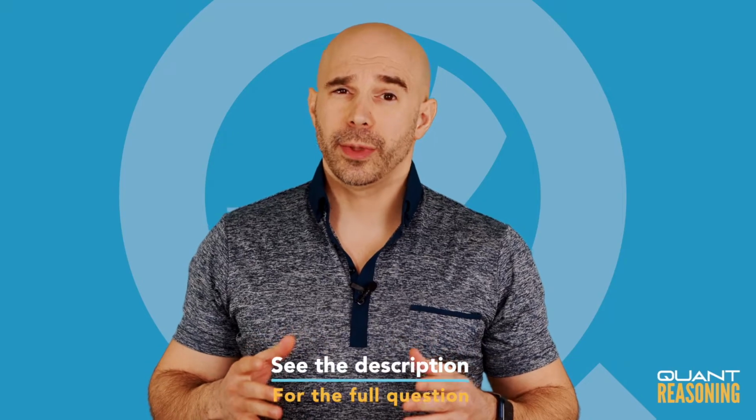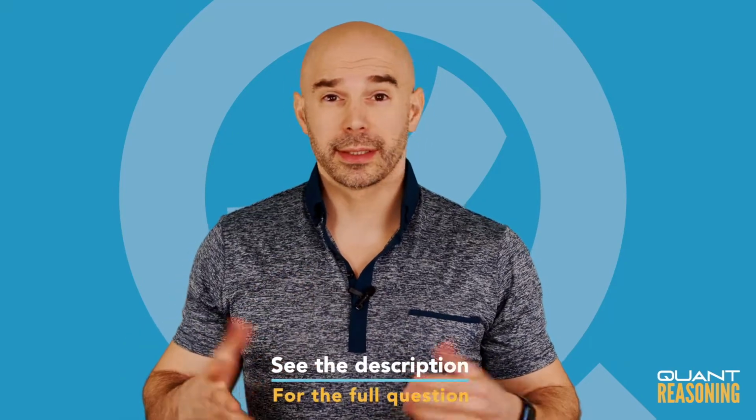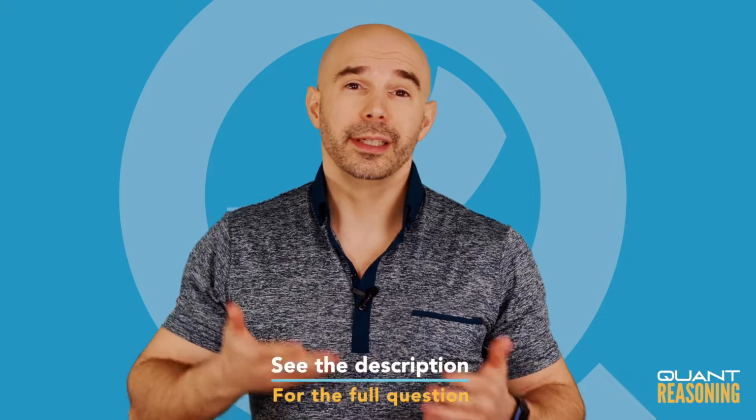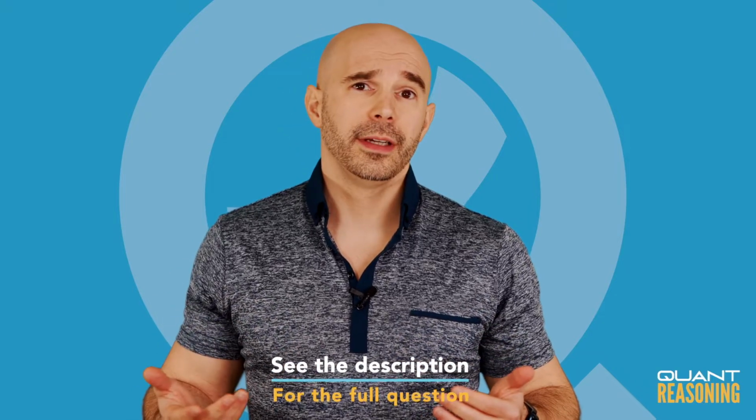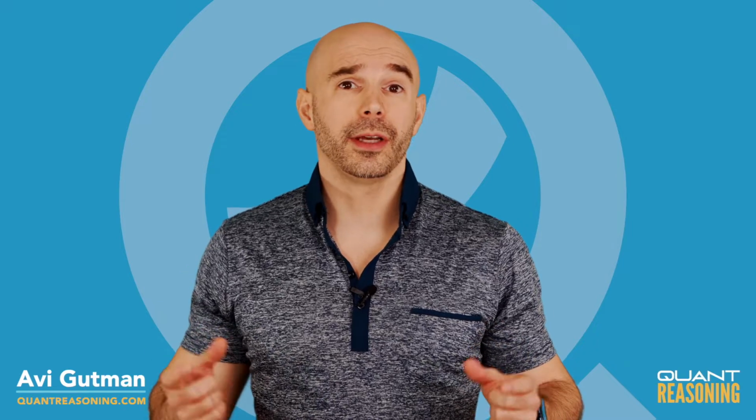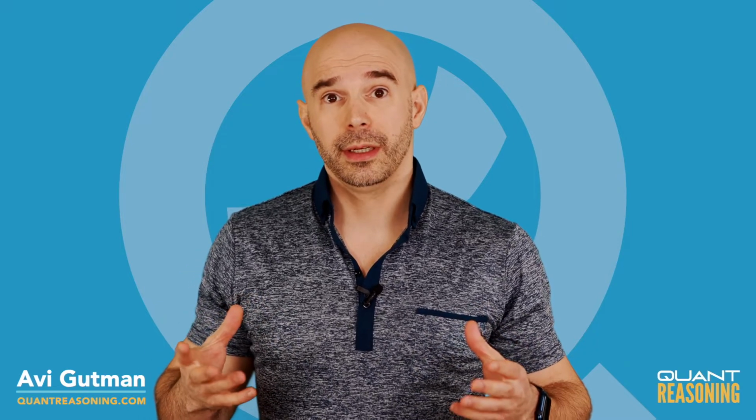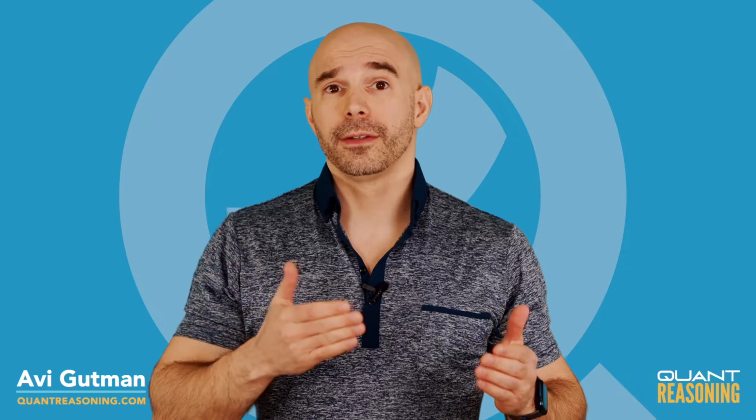This data sufficiency question, once you strip away the details, is an inequality question, right? Is the units digit greater than 5? In general, for inequality data sufficiency questions, it's usually a good idea to think about extreme scenarios. So the most extreme scenario I can think of for units digits is the units digit of 0.